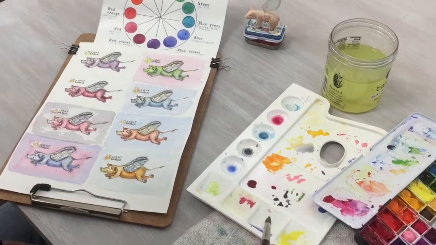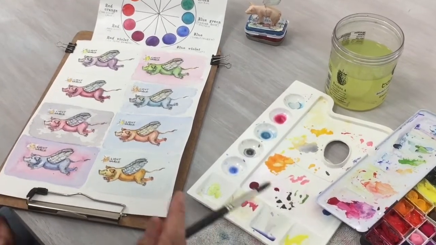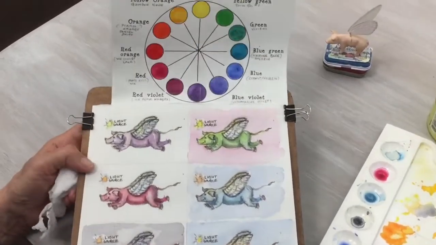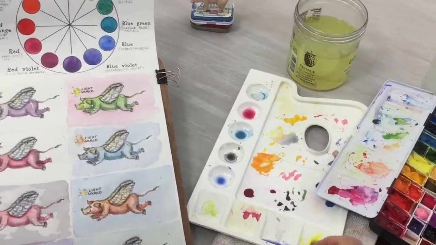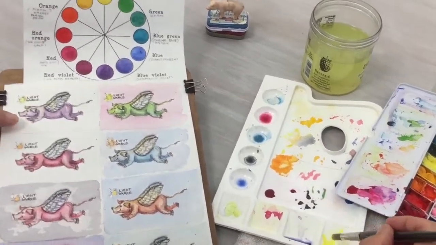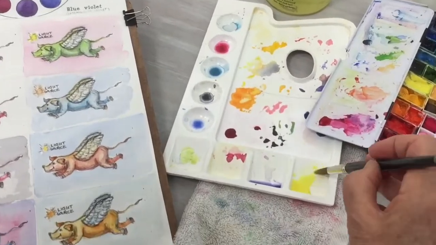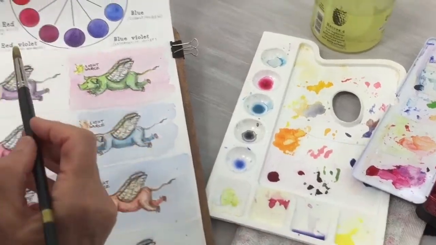Now I thought I'd show you two different ways to paint your background. So for the purple pig up here, I'm going to show you how to paint a wet on dry background, meaning wet paint on dry paper. So you have to have a big enough puddle mixed up, not too thick and not too watery, kind of in the middle.